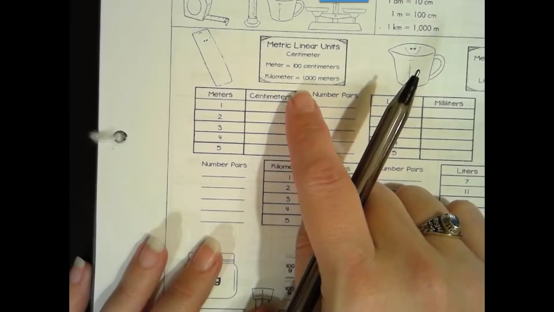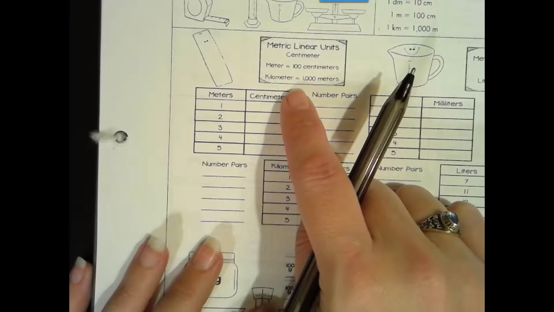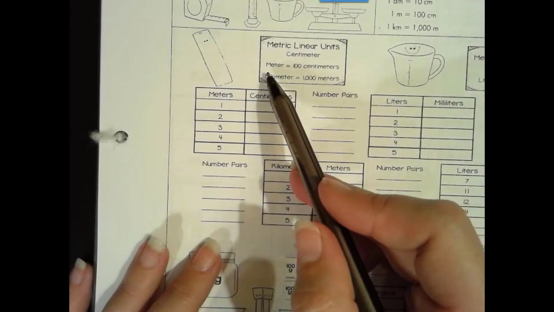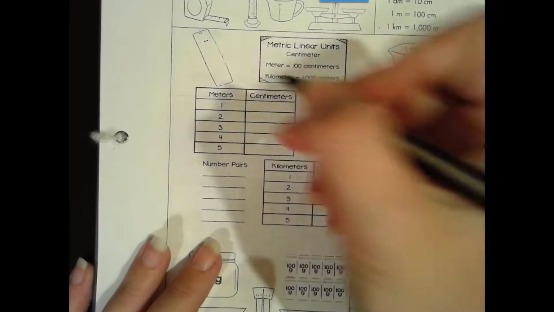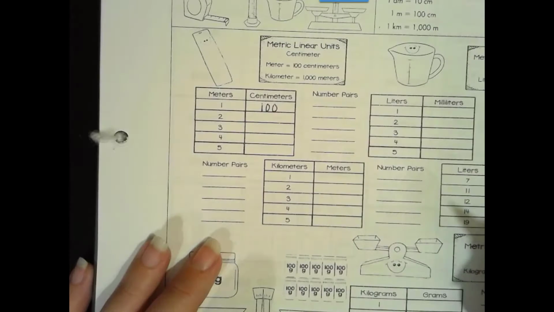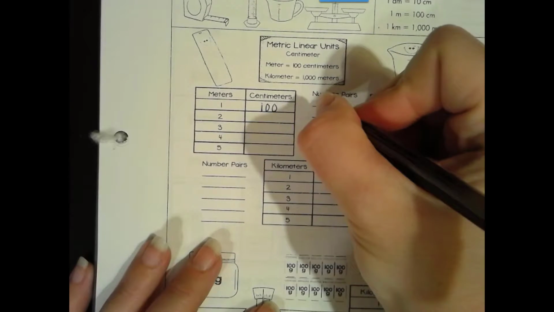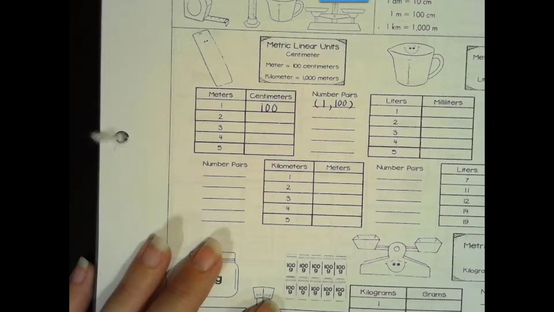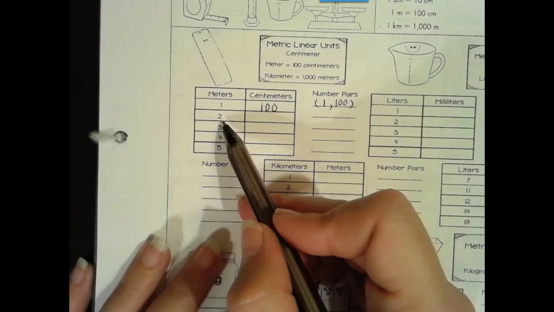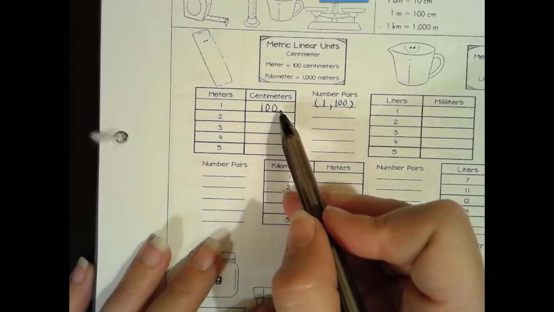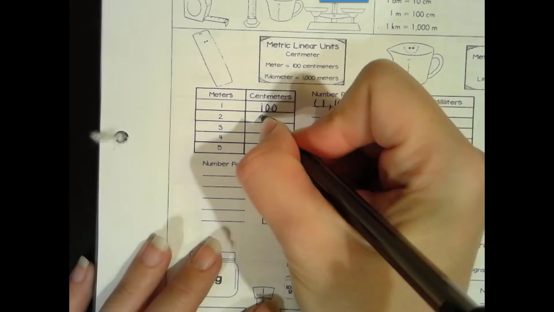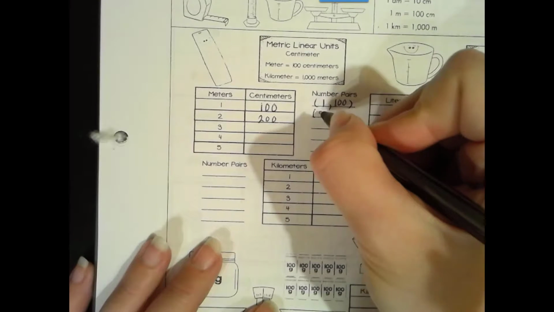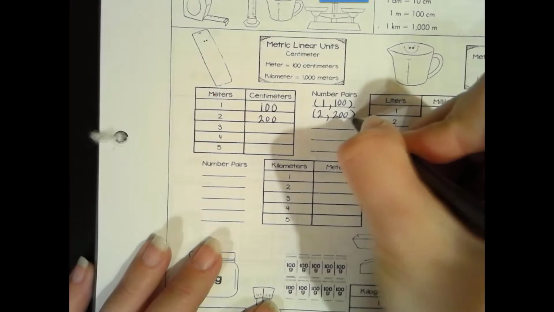So first we're going to just look at our meter and our kilometer. So if I have 1 meter, how many centimeters would I have? Well, 1 meter is equal to 100 centimeters. So our number pair would be for every 1 meter, there's 100 centimeters. If I have 2 meters, then I would have 2 sets of 100. So I would have 200 centimeters. So for every 2 meters, there's 200 centimeters.